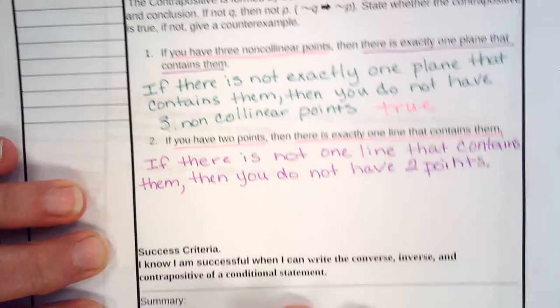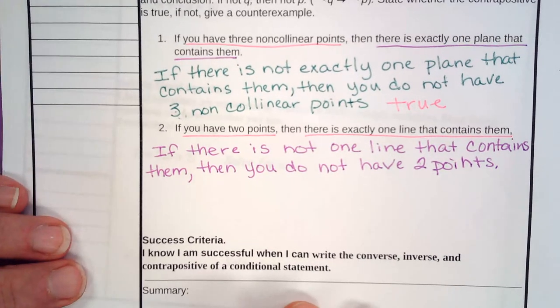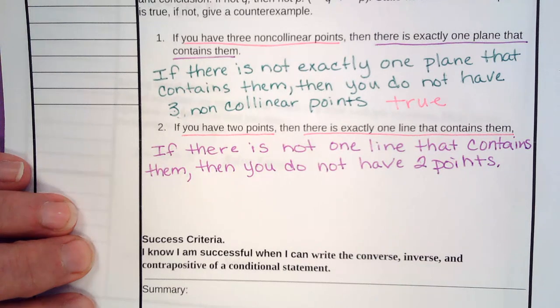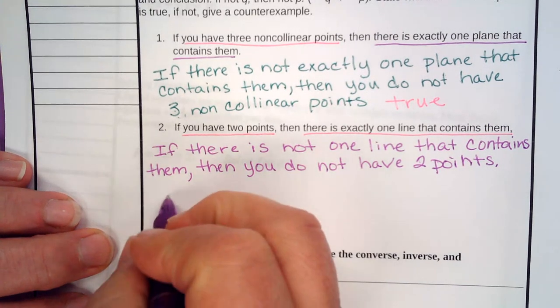Okay, with or without a line, can you have 2 points? Yeah. So that one would be false.